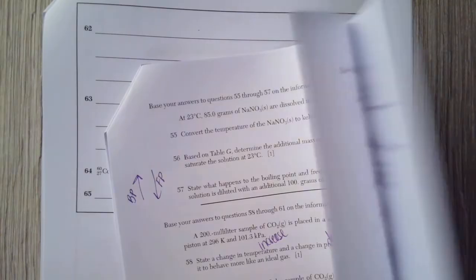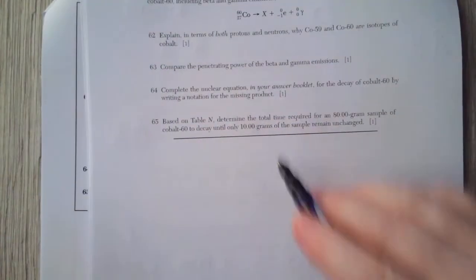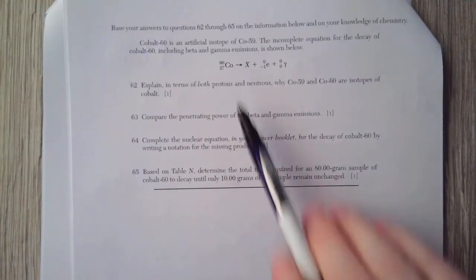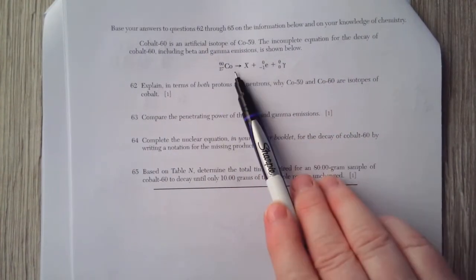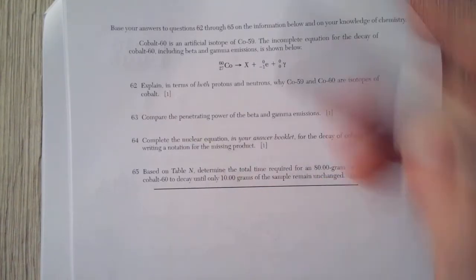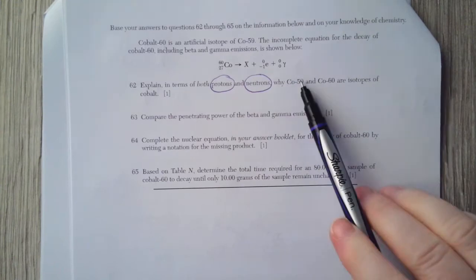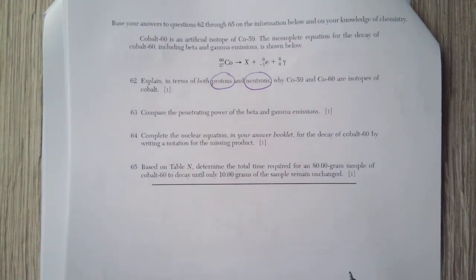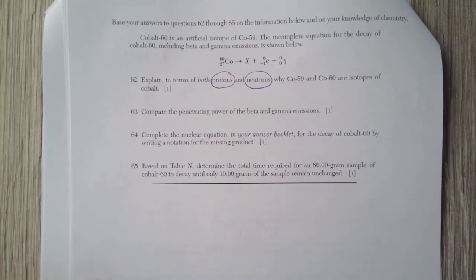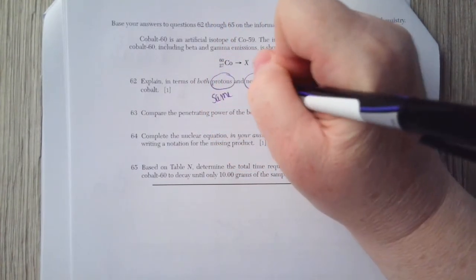We are almost done. We have one more section in B2, and it's this. Okay, here's our last one, 62 to 65. Again, we're going to skip this at first, and we're going to go to the question. Explain in terms of both protons and neutrons why cobalt-59 and cobalt-60 are isotopes of cobalt. Well, you should know the definition of an isotope. They have the same number of protons, but a different number of neutrons.